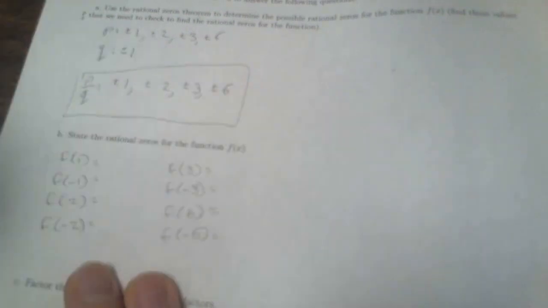This part can be a little bit time consuming, so I'll do the first one, and then I'll pause the video while I do the rest. In this case, we have 1 to the third minus 7 times 1 minus 6.